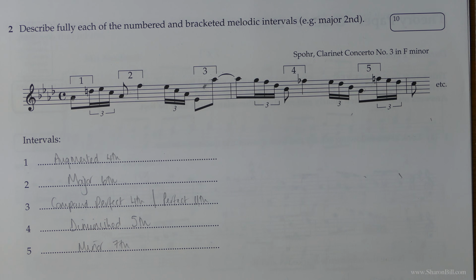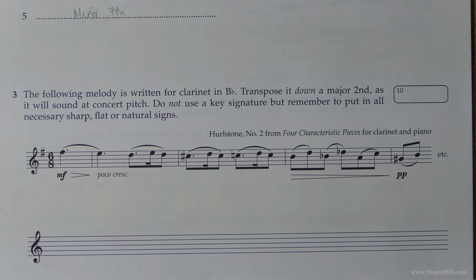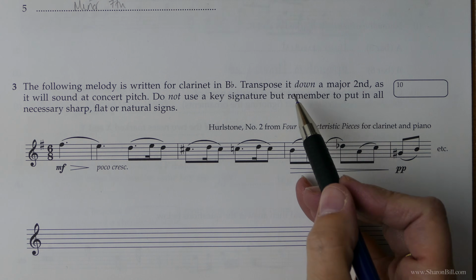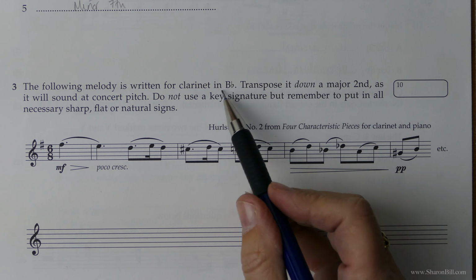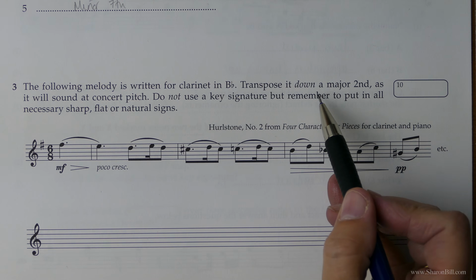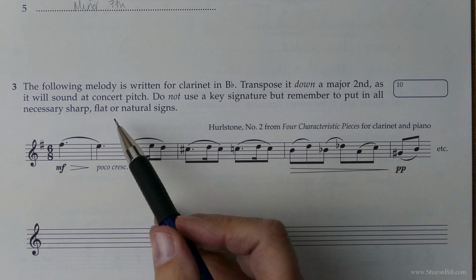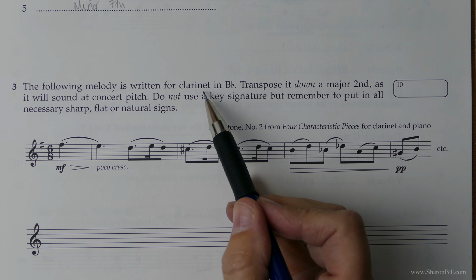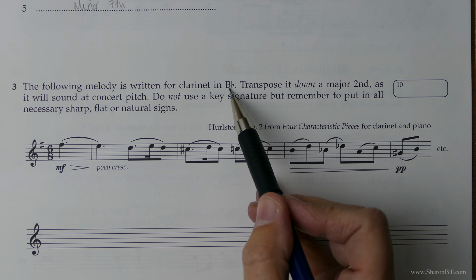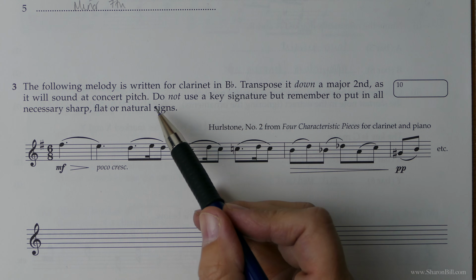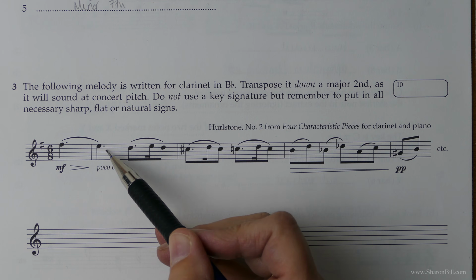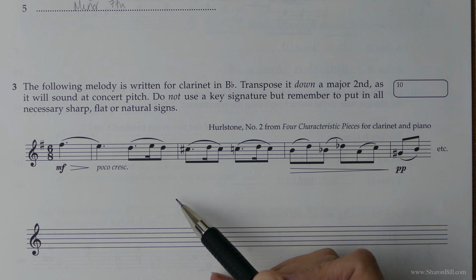So let's move on to the next question. And again, this involves quite a lot of work with intervals as we work on this transposition question. We're transposing down a major second. This is for clarinet in B flat. And so the reason we would transpose it down a major second is that it would sound at concert pitch as a clarinetist plays a C, but the instrument actually sounds B flat. And so we are going to write out exactly what we would hear if the clarinet player played these notes.